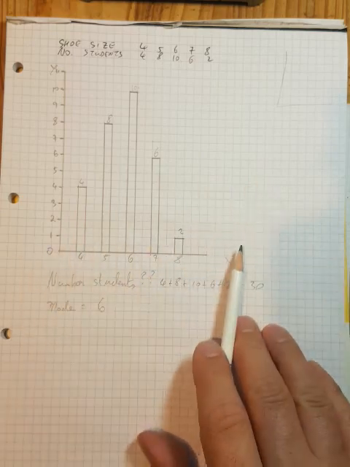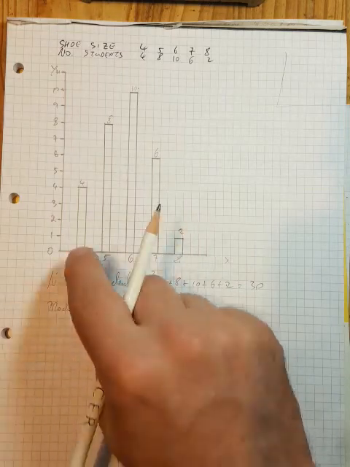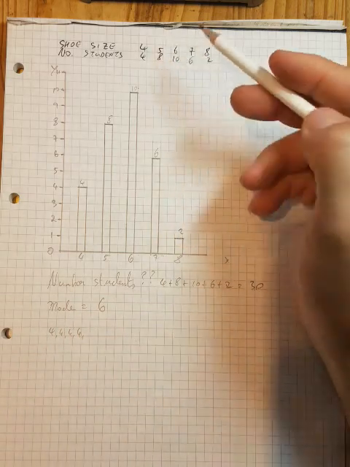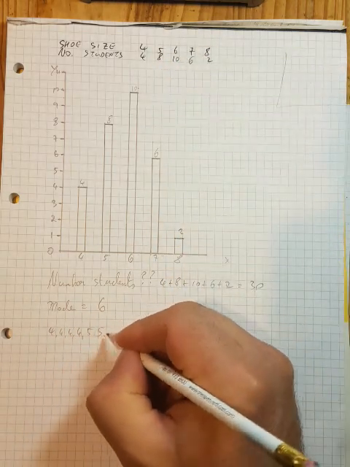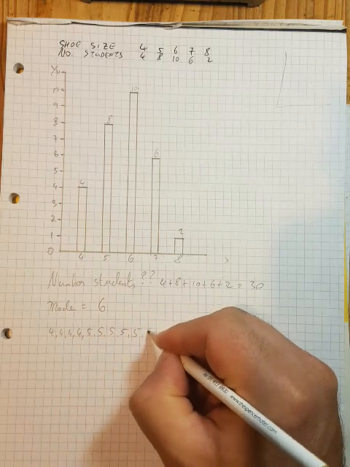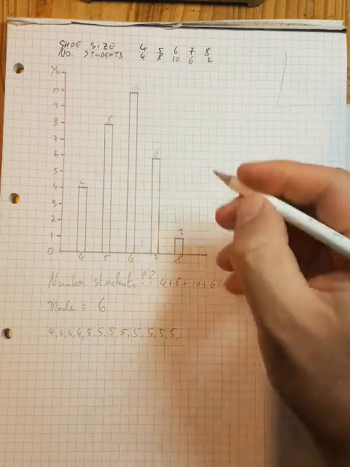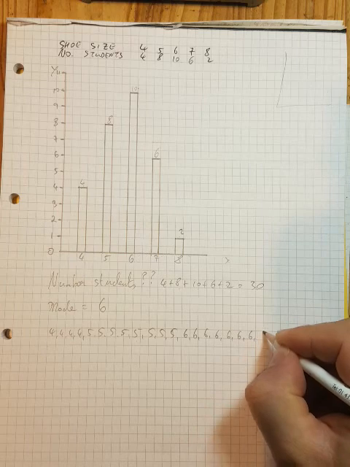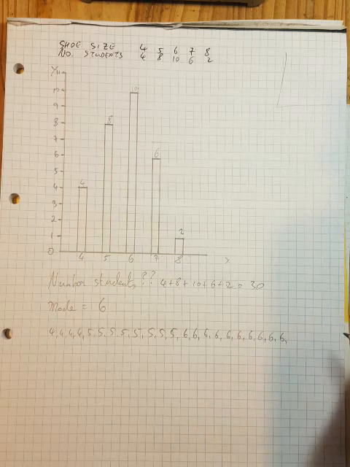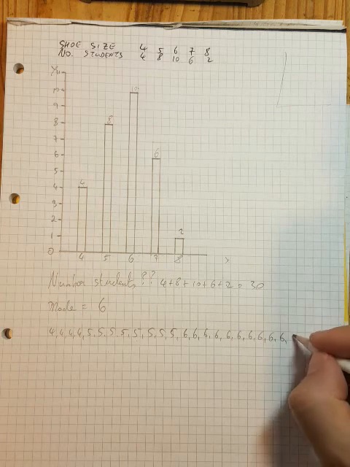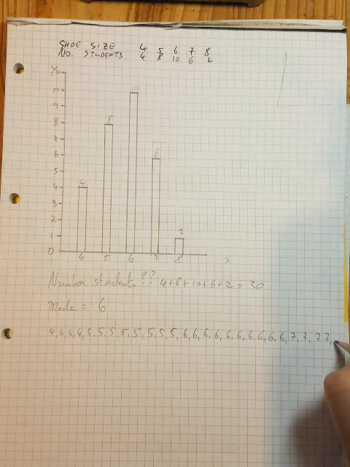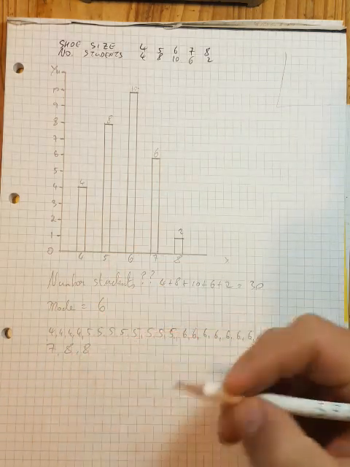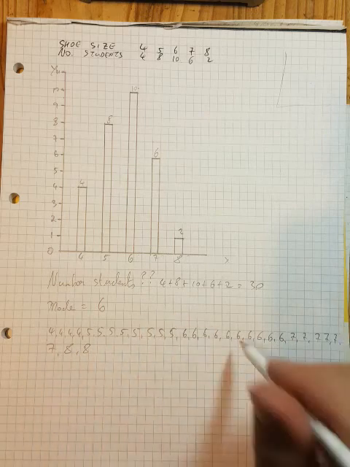So median is the middle value. So if we had these in order, we had 4 size 4s, so it's 1, 2, 3, 4. Now, you don't have to do this, but I'm showing you how we would, okay? There's 8 size 5s, 1, 2, 3, 4, 5, 6, 7, 8, 10 size 6s, 1, 2, 3, 4, 5, 6, 7, 8, 9, 10. There's 6 size 7s, 1, 2, 3, 4, 5, 6, and then there's 2 size 8s, 1 and 2. So when you've got your values in order like this, the median is the middle value, okay?